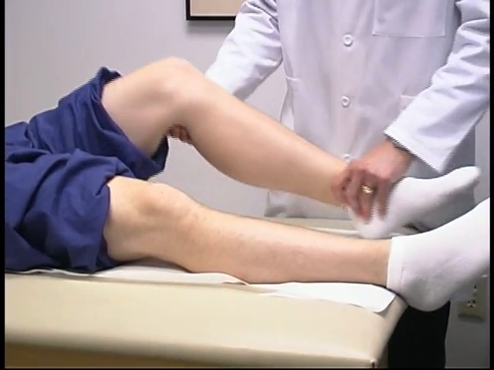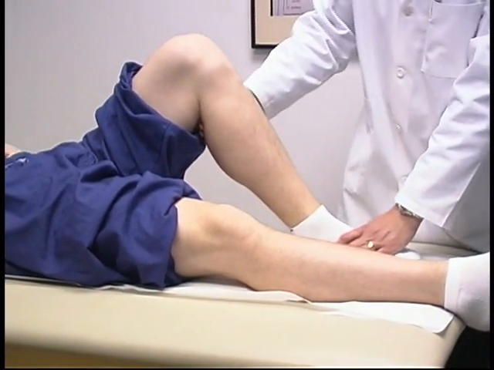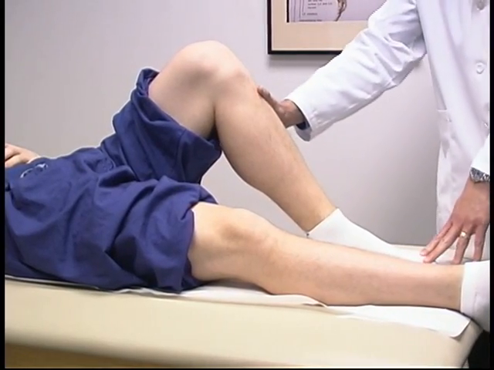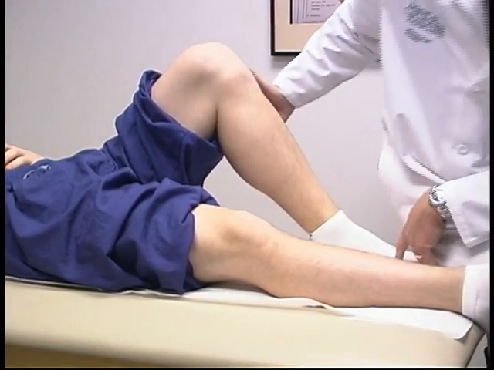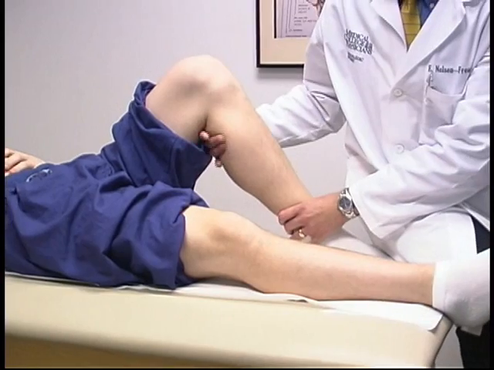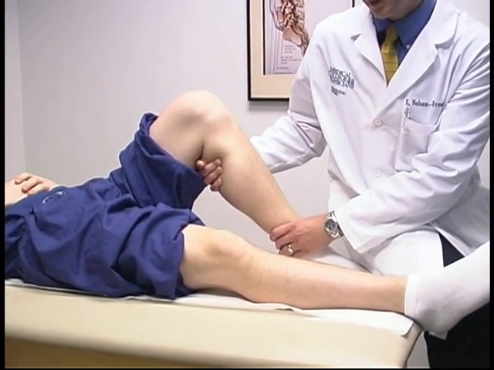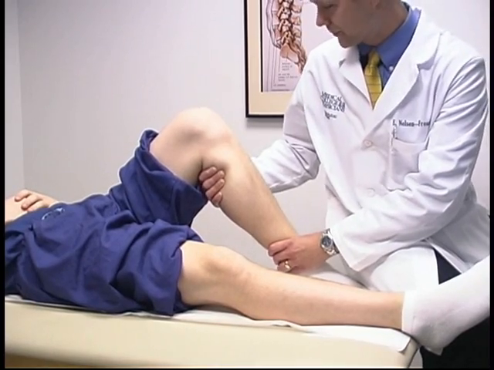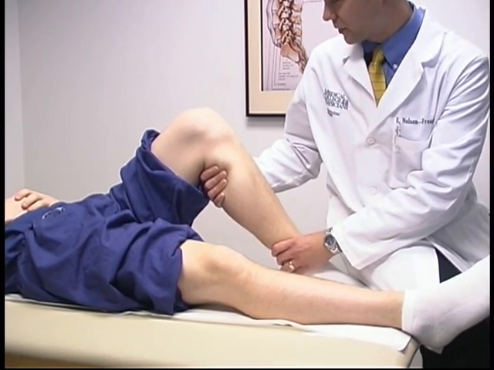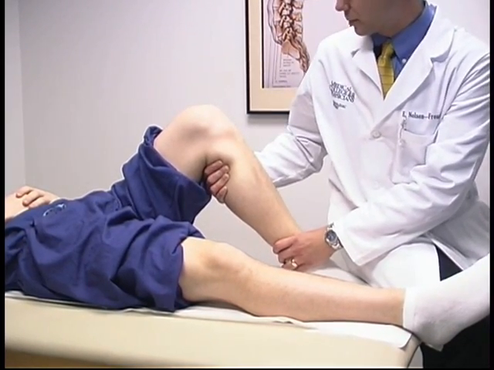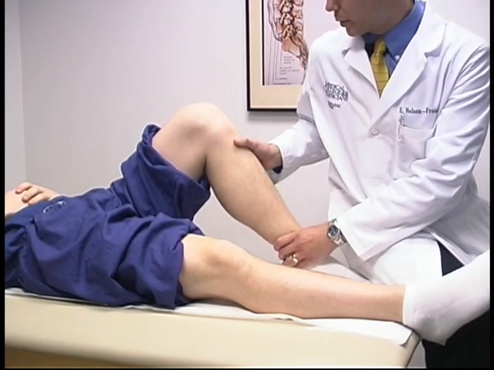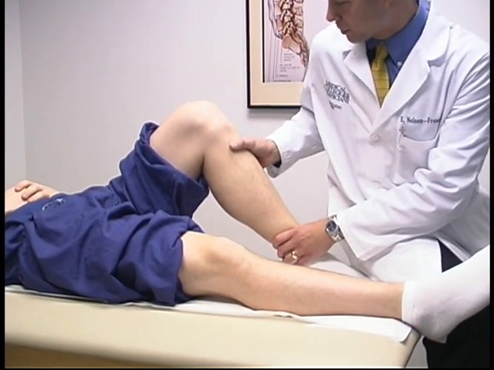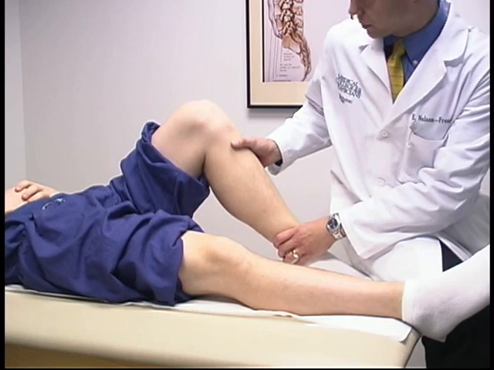To do a drawer exam, I'll flex the knee to 90 degrees, and then I would typically sit on the table to prevent the patient's foot from moving. To do the anterior drawer, I would place my hand behind the calf and pull forward, and if the ACL is deficient or loose, the tibia will sublux anteriorly. To do a posterior drawer, I will apply pressure posteriorly to assess the posterior cruciate ligament.